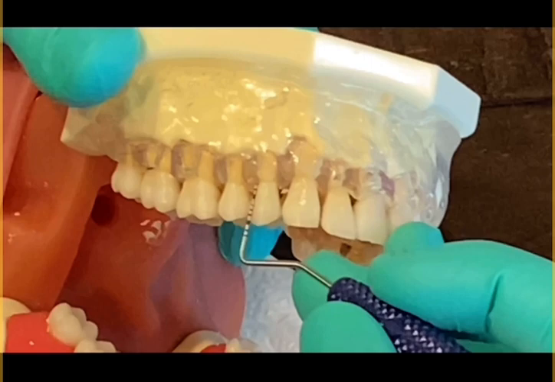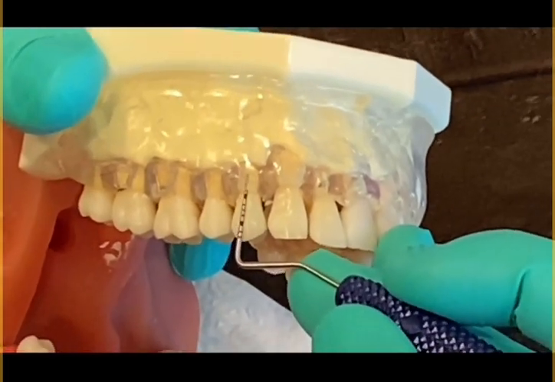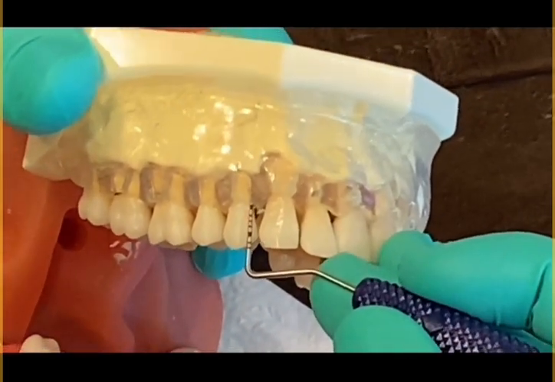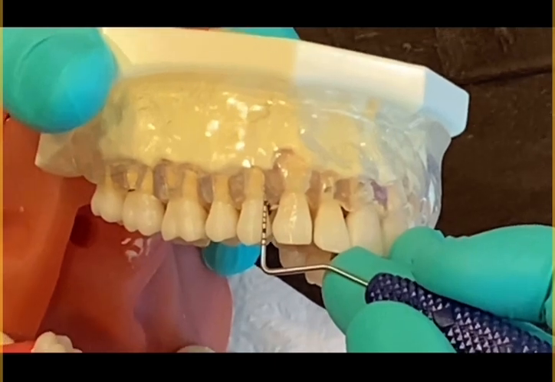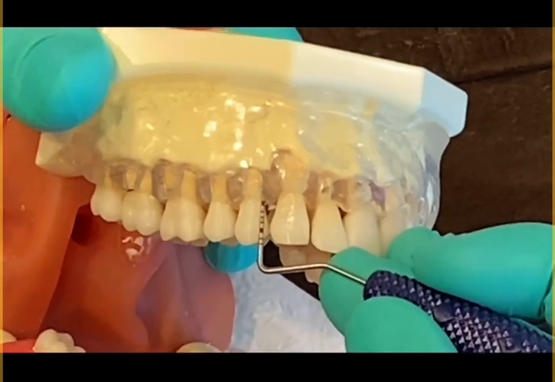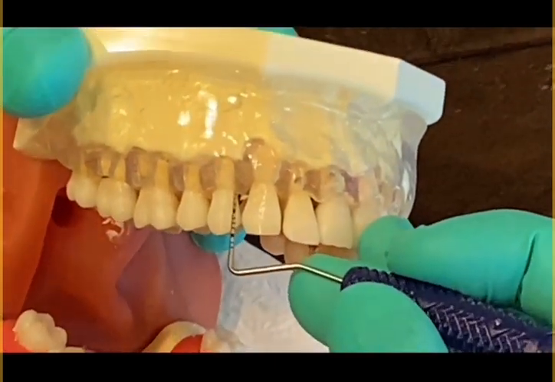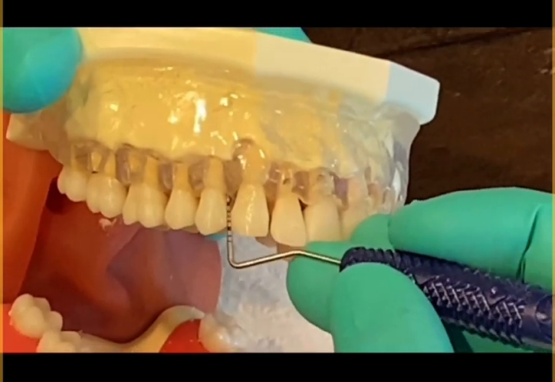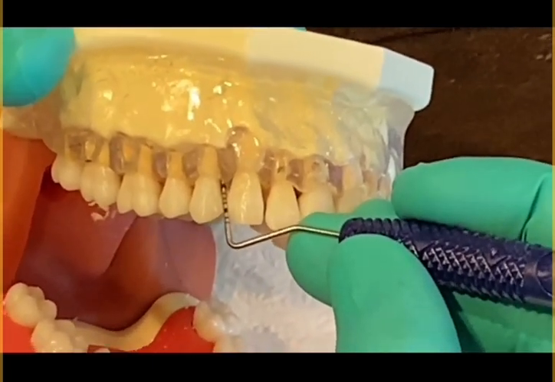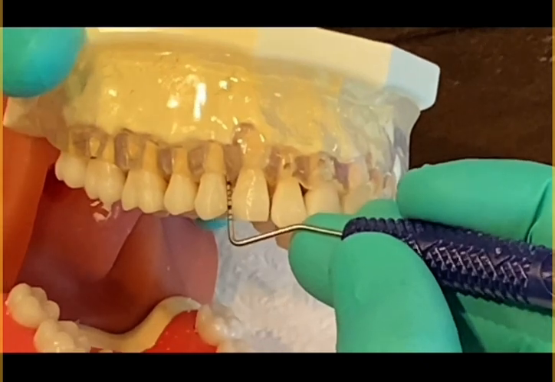I will then go from the distal line angle, walking, to the mesial line angle, and that is a 4 millimeter pocket. I will then go from the mesial line angle into proximal and tilt to get into the col space, which is also a 4 millimeter pocket.